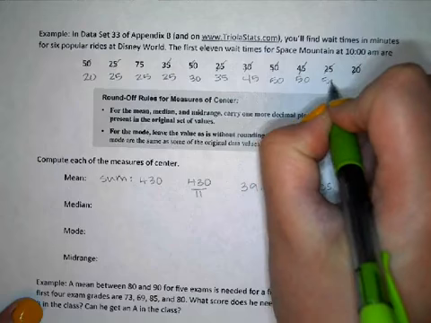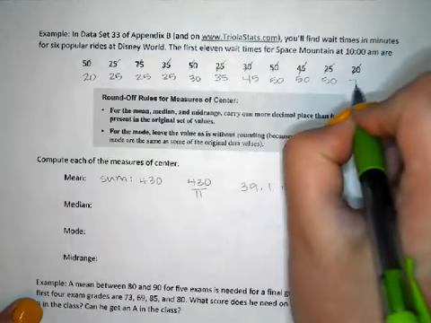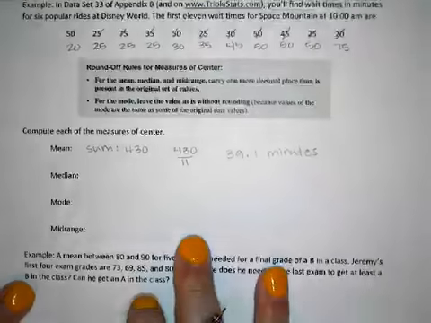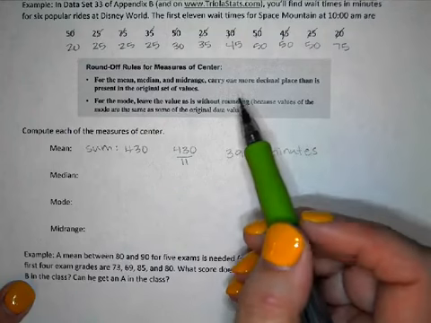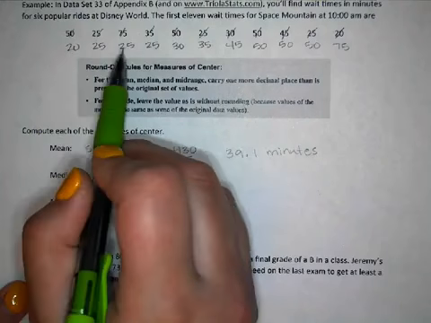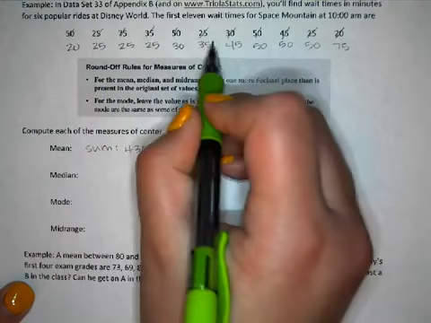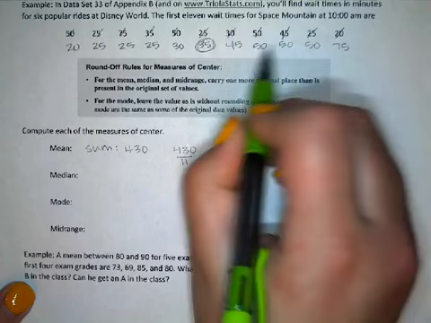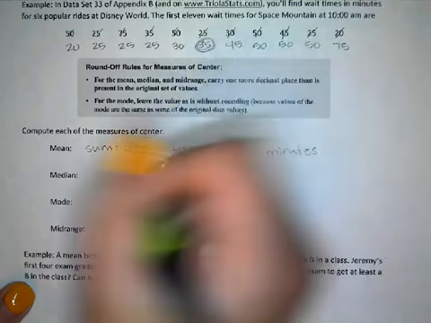Okay, so the median is going to be right in the middle. So of 11 data points, you'd have 1, 2, 3, 4, 5, 6. 1, 2, 3, 4, 5, 6. So this is right in the middle. So 35 minutes.